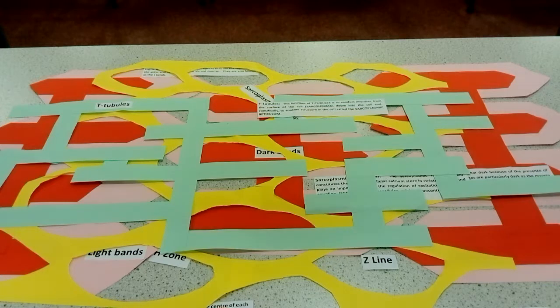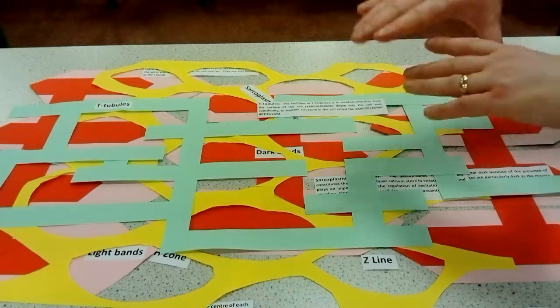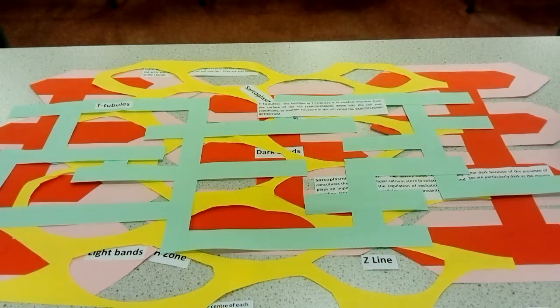The function of T-tubules is to conduct impulses from the surface sarcolemma down into the sarcoplasmic reticulum, which physically surrounds the muscle fibres and the muscle cells within. So it's transmitting that nerve impulse all the way from where it's coming in at the neuromuscular junction through the sarcoplasm down further into the muscle.